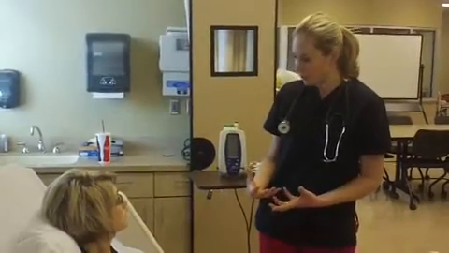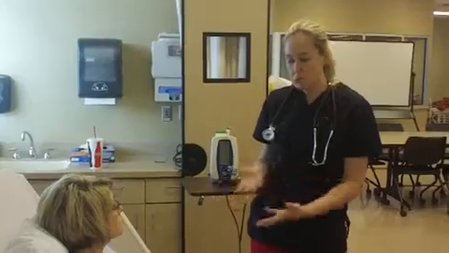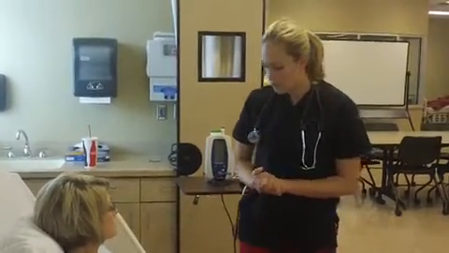Oftentimes if patients are having a neurological deficit, one side may be stronger than the other, one side may be weaker than the other. Same thing with signs of stroke. Oftentimes patients may not be able to have equal grips. So I can see she has equal grips.